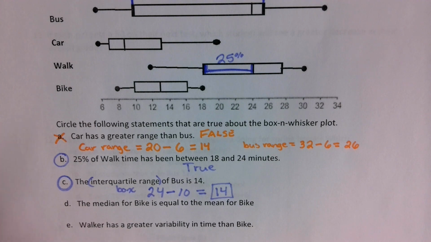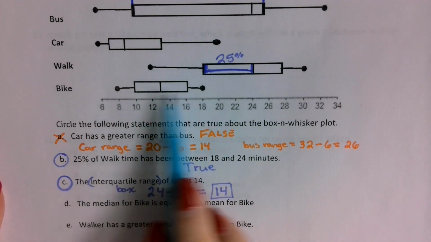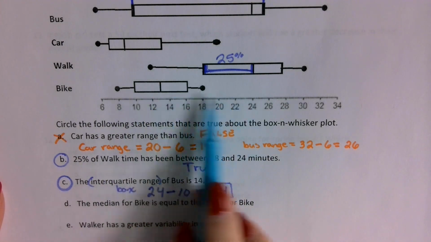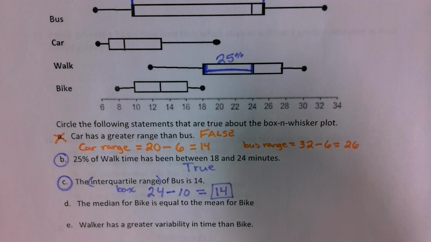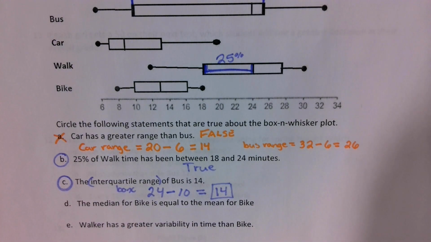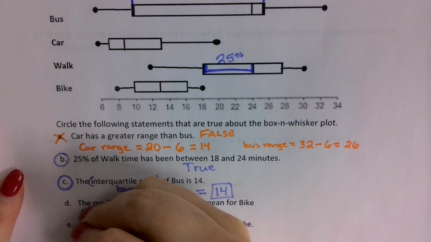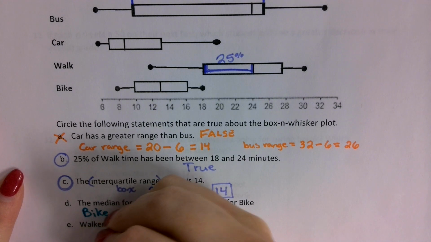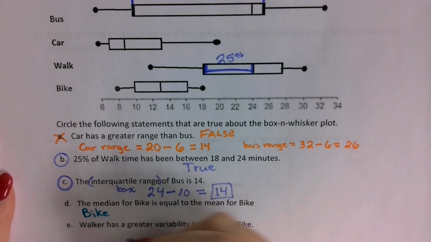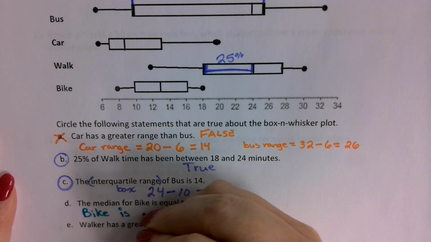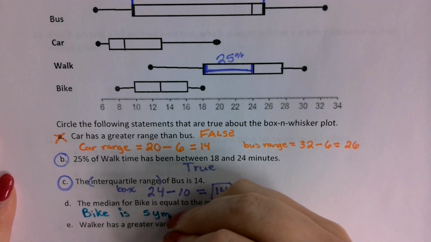Is the bike symmetrical? Yes. The bike is symmetrical, and if it's symmetrical, that means your mean and median are the same. Okay? So write that down. Remember, symmetry is really important to understand. The bike is symmetric.